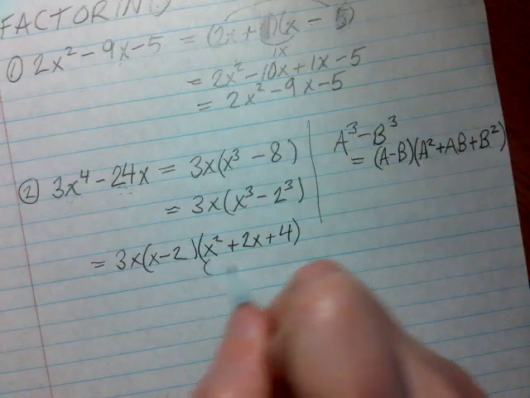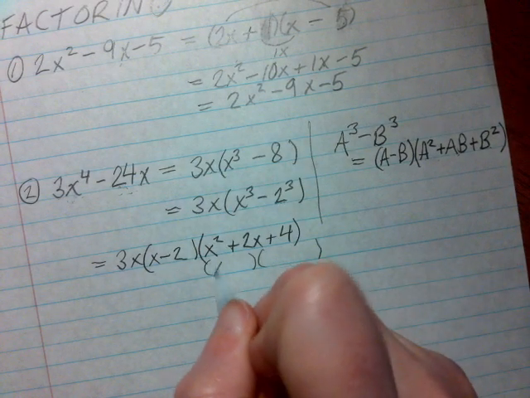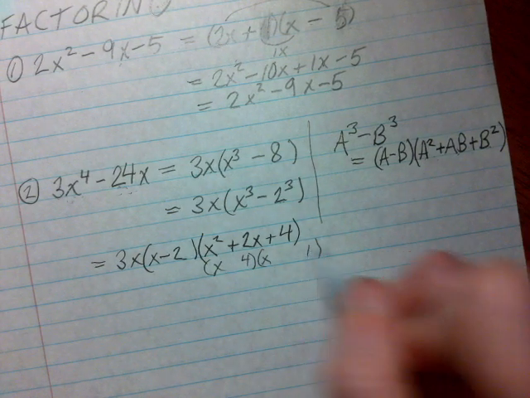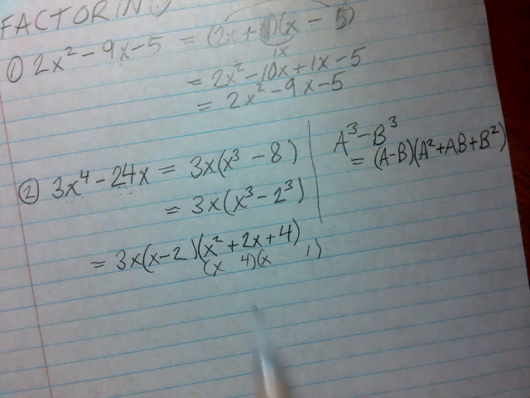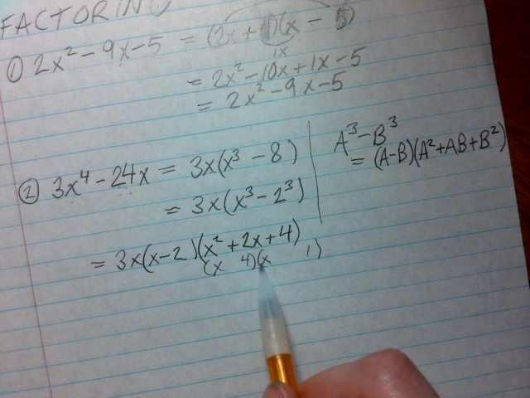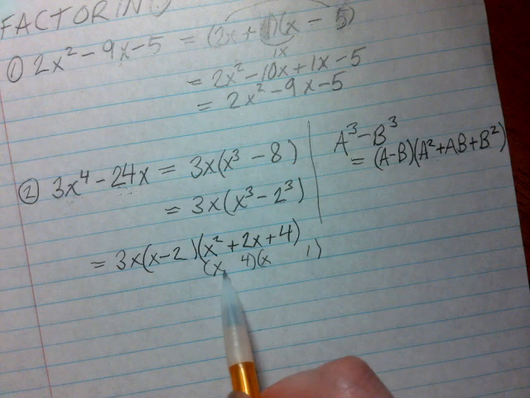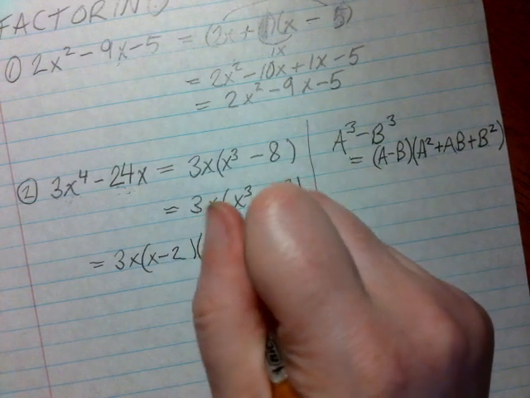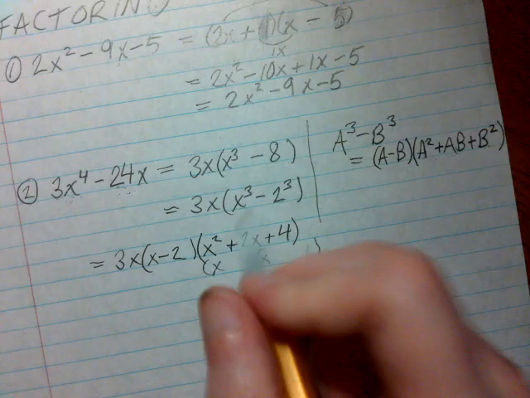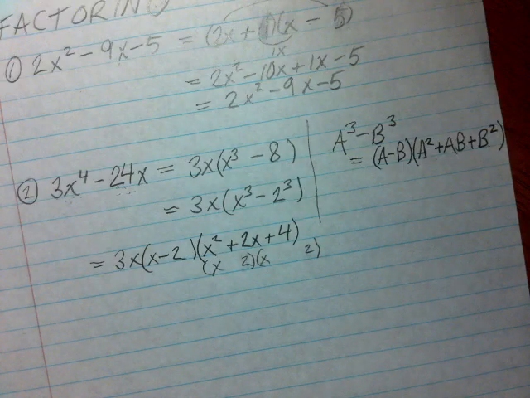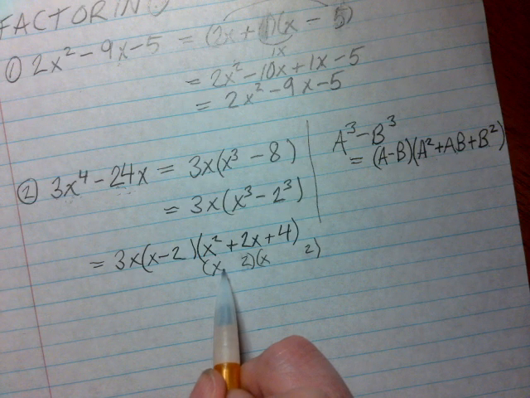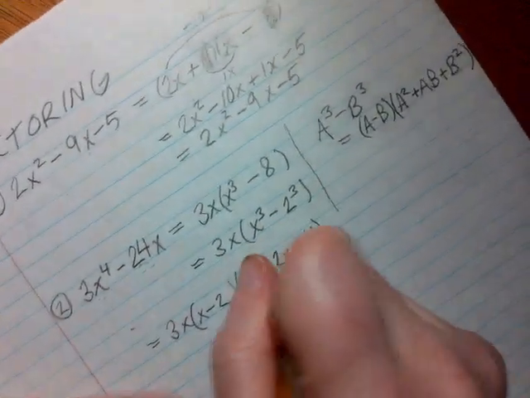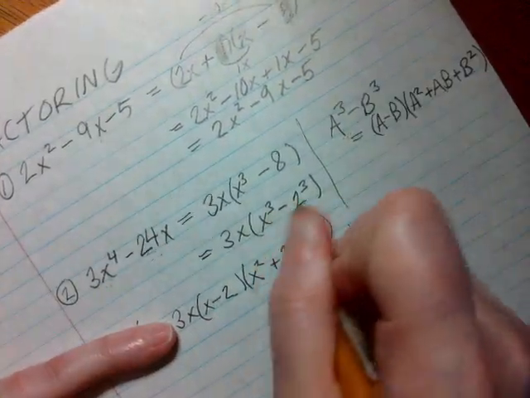So we could try to factor this. Let's see, we'd have to do x and x, and then we could either do 4 and 1 or 2 and 2. If I do 4 and 1, I get 4x, and then I get 1x for the outer and inner, which would give me 5x. So I could do 2 and 2. I don't think that's going to work either, because that's going to give me 2x and 2x for outer and inner, which can't combine into 2x. So it doesn't look like it's going to factor into integer factors.